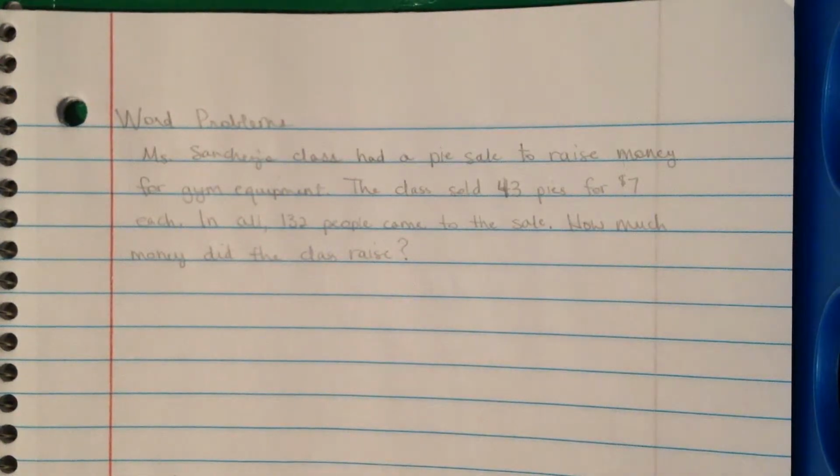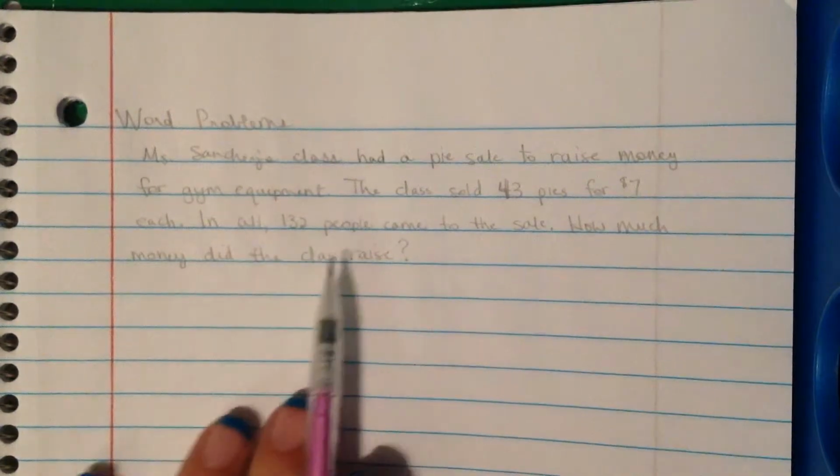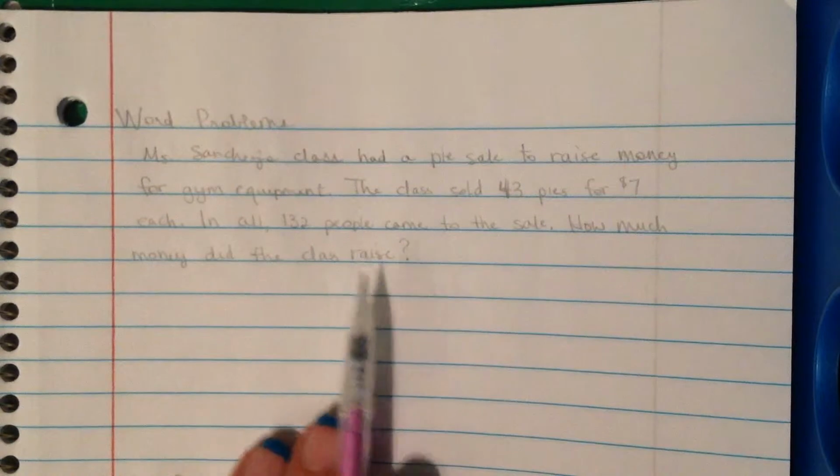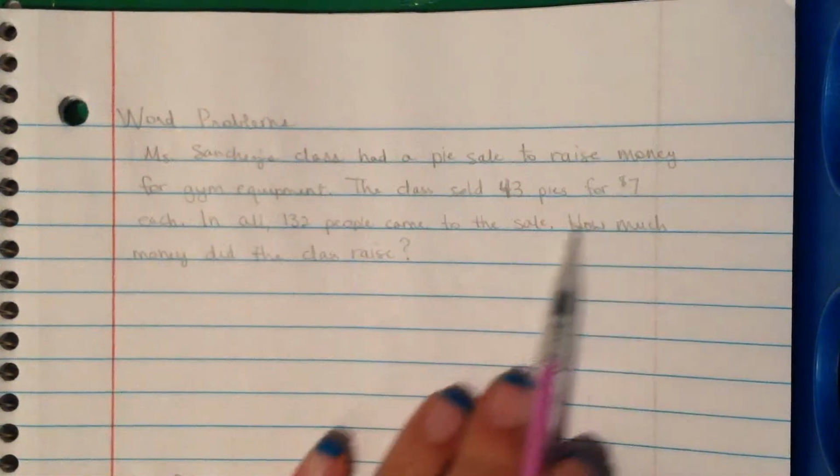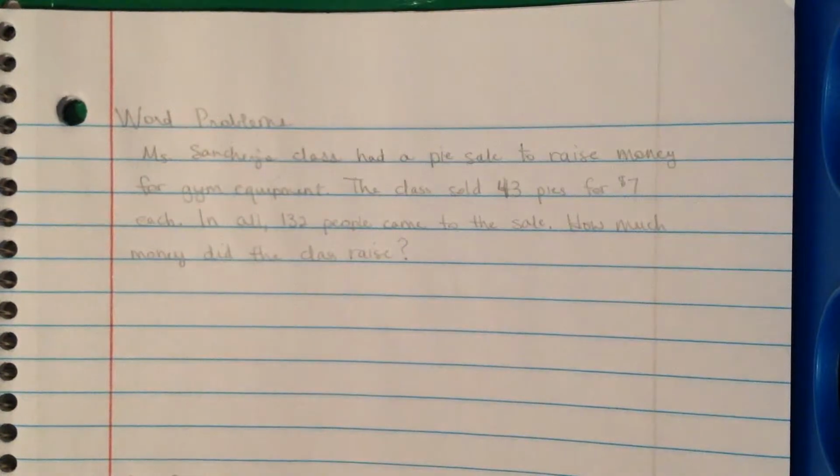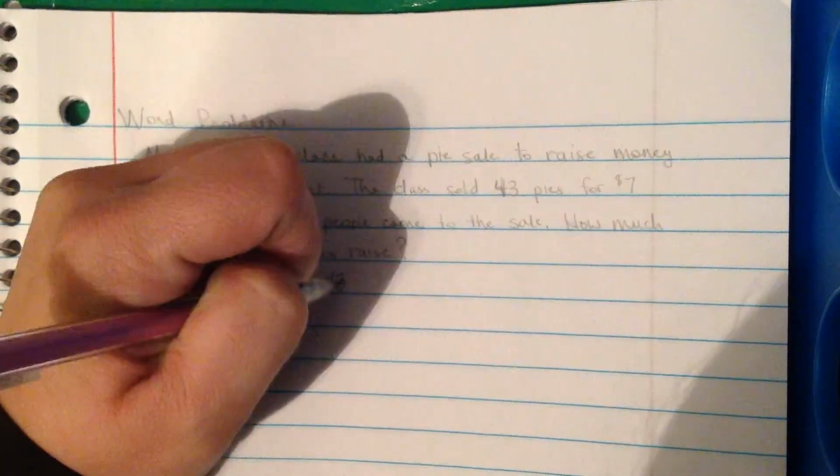So, first of all, how can we figure out how much the class has raised? Because if that's what the question wants, how much money did the class raise? That's the question. So I have to figure out what parts of my question are going to answer that for me. Well, they sold stuff for $7 a piece. And what did they sell? Pies. Okay. So how do we figure out how much the class has raised? We multiply the number of pies sold by the price of each pie. So you would have your 43 times 7.